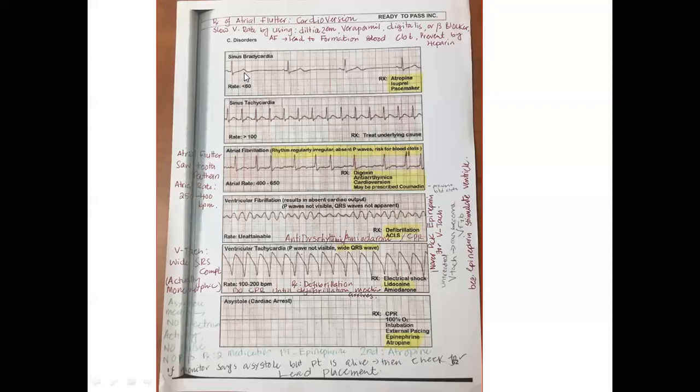Keep in mind, this rule is only for regular interval EKG strips. If the intervals are irregular, there is a different way to count, right? So I said this is sinus bradycardia because the heart rate is less than 60, here it is 35, right? If a patient has sinus bradycardia, what is the treatment option? We give them atropine, right?